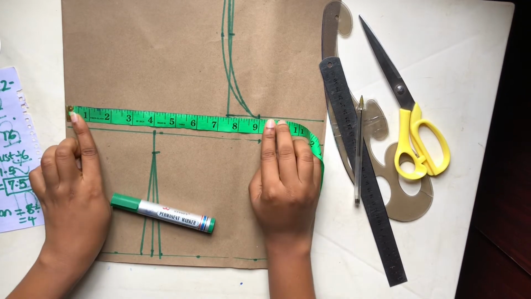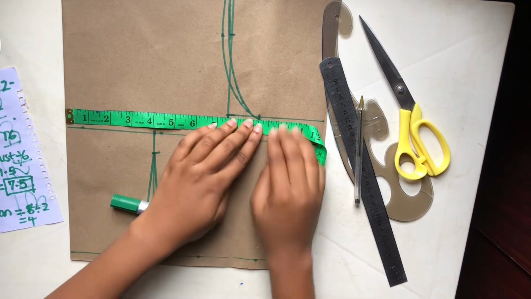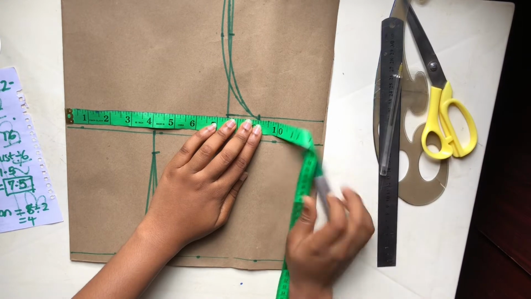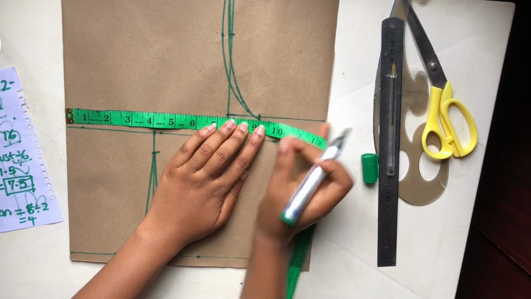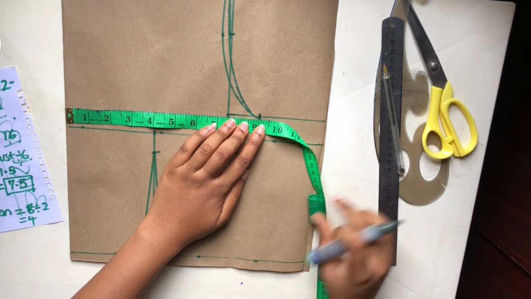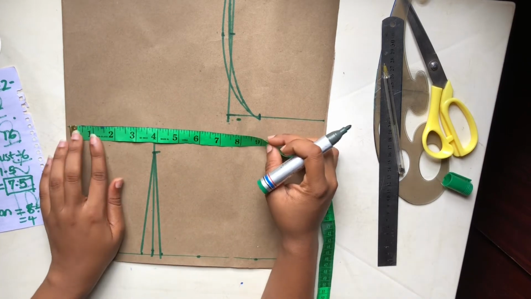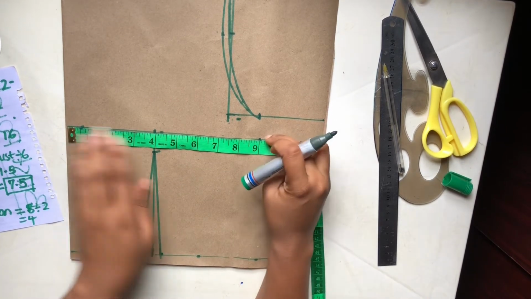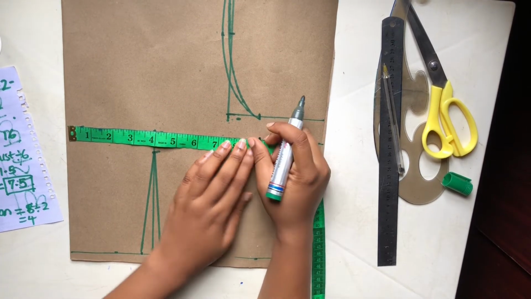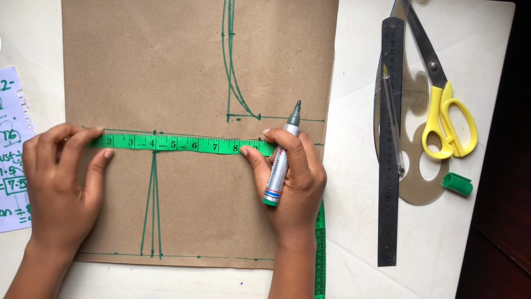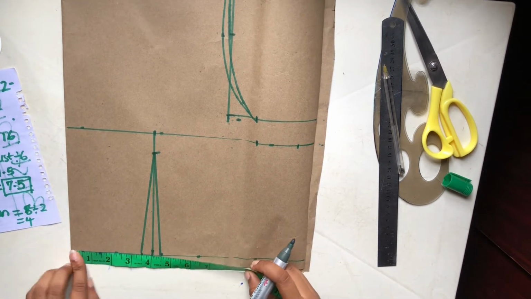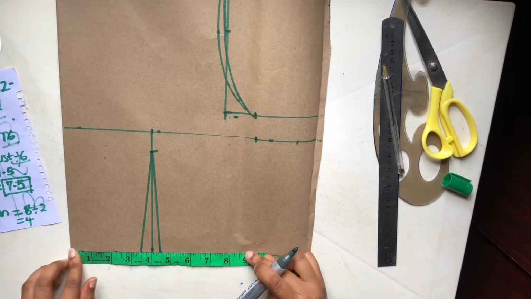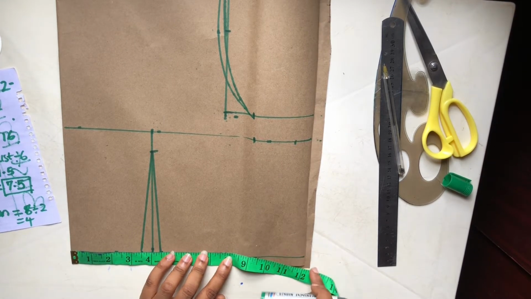Then I will take my bust measurements. So we continue. I mean, is this easy? Take my 9. You don't really need a lot of measurements to draft your basic bodice block, except you want to do a couple of things with that manipulation and all of that. So this is my waist measurement.